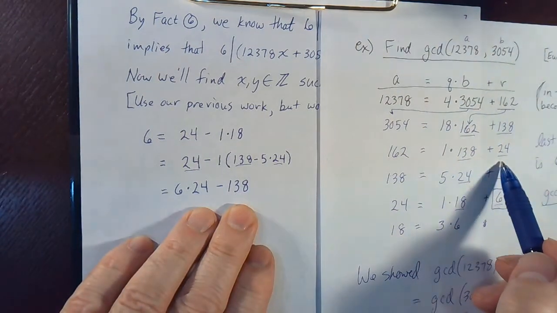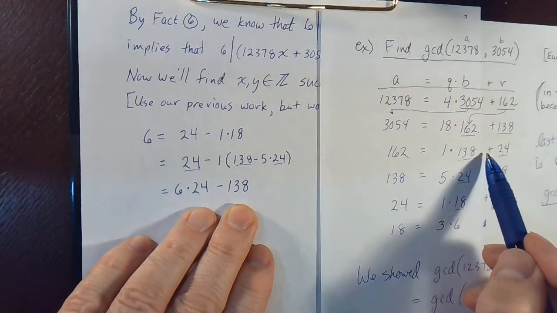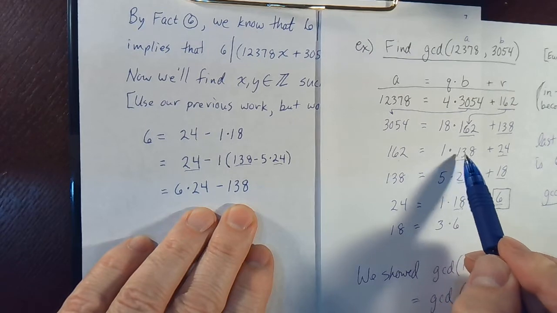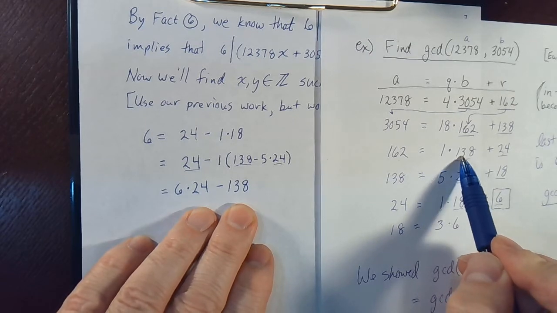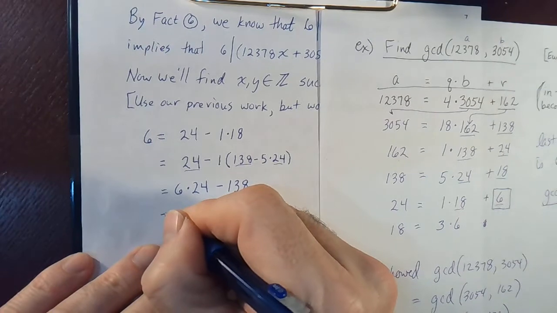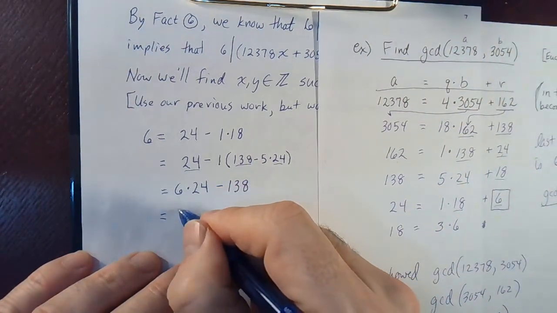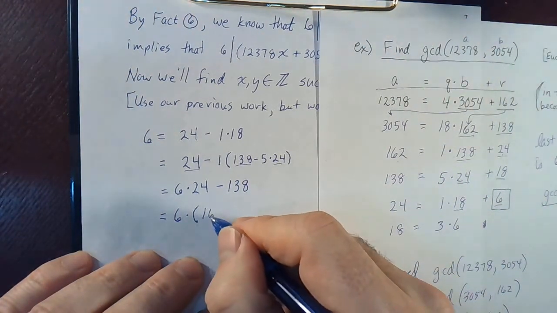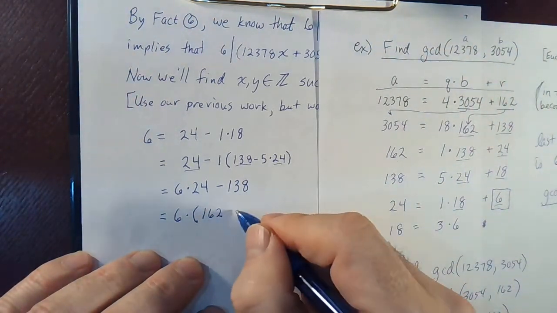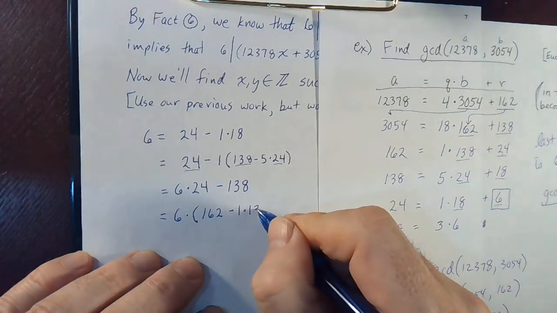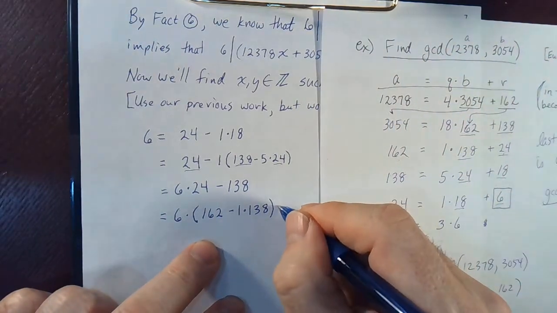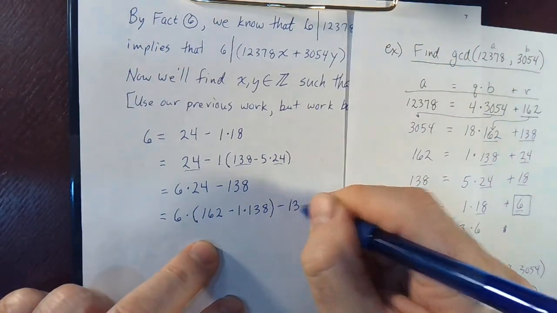Well, now the 24 is what we're going to solve for. We're going to go backwards one equation and get here. 24 is 162 minus 1 times 138. All right, so I'm going to replace the 24 with 162 minus 1 times 138 in parentheses, and then I'm just going to have another minus 138.